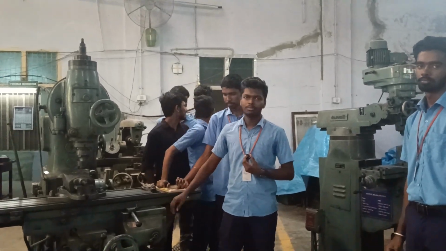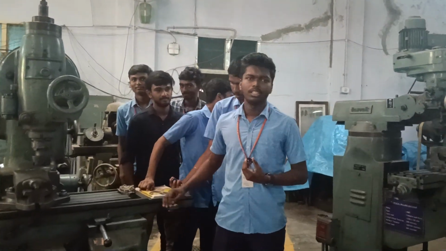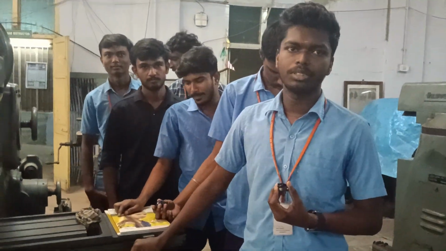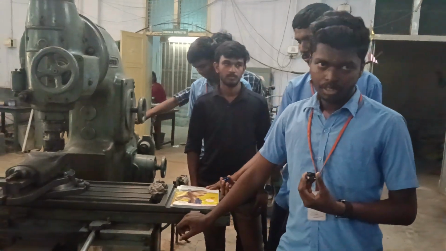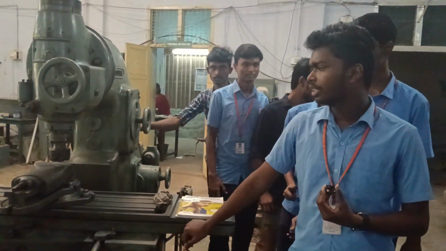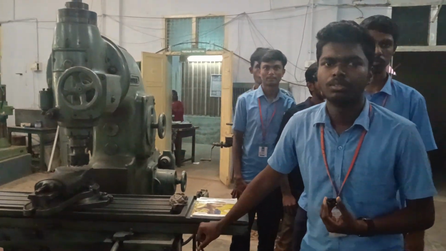Today I will explain about the milling machine. A milling machine is a machine that performs milling operations like flat or curved surfaces by feeding a workpiece against a rotating multi-point cutter.